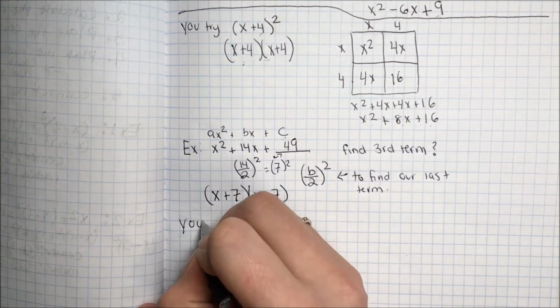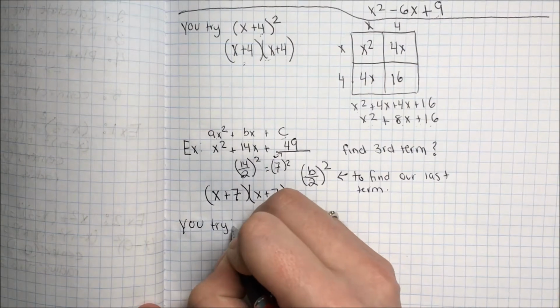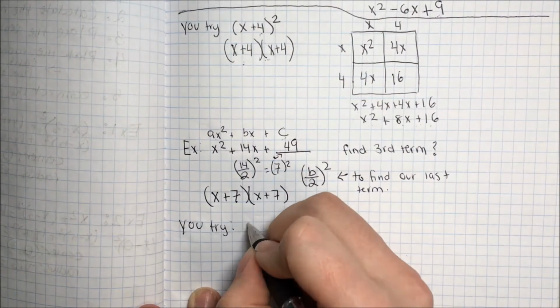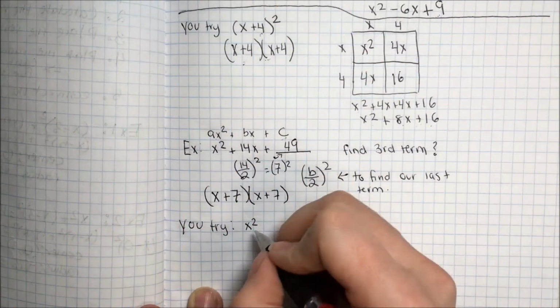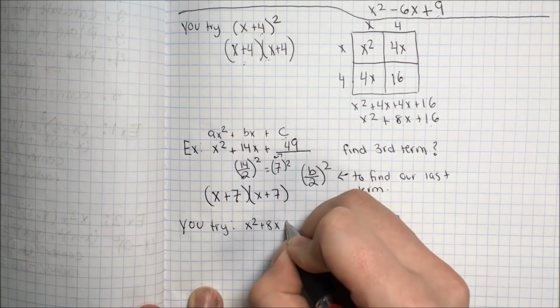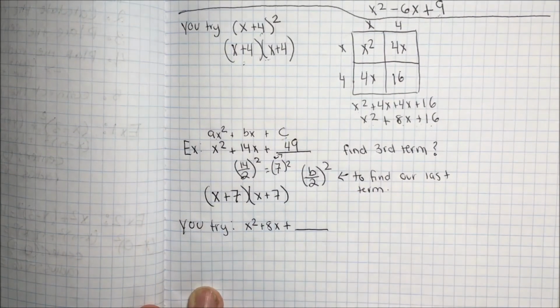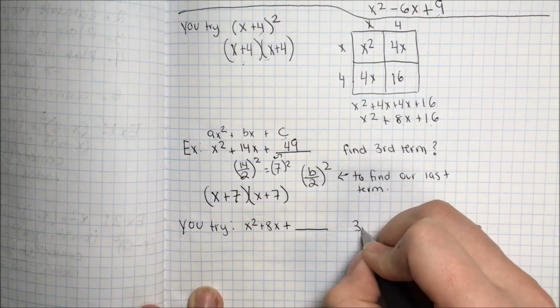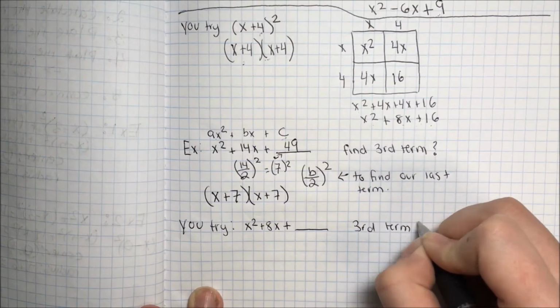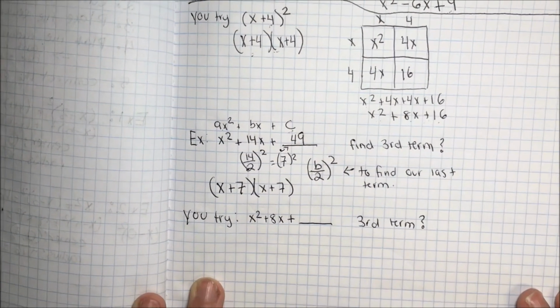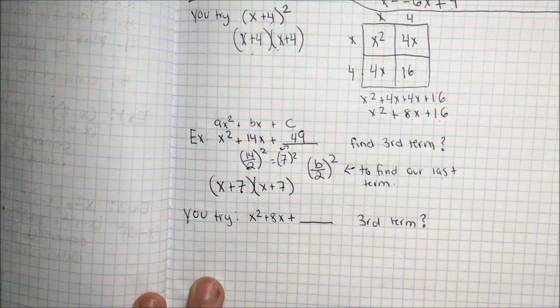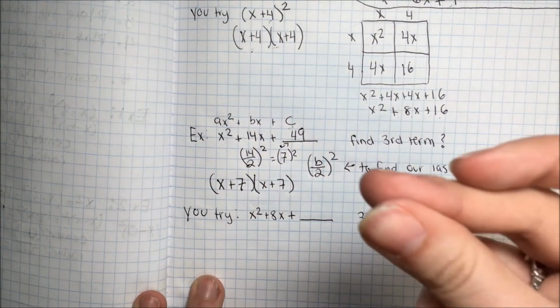So now I want you guys to try an example. So we're going to have x squared plus 8x, and we're going to want to find what our third term is. So I want you guys to pause the video and try this example.